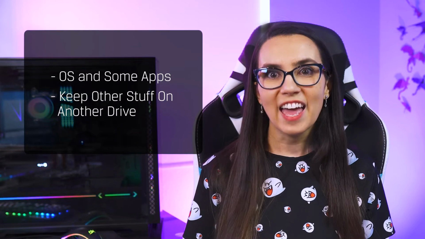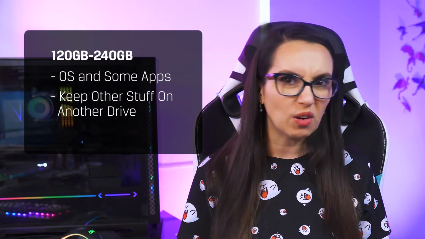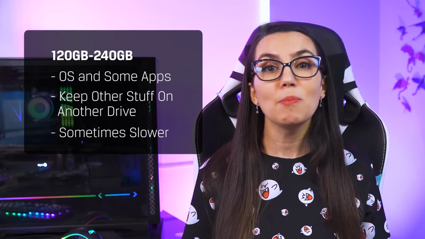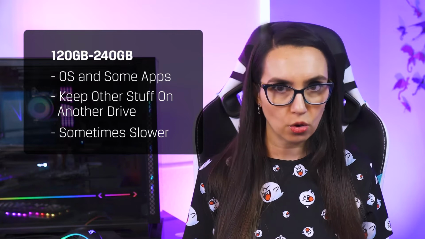If you're looking to put your operating system and maybe a few apps on the SSD, but plan to keep your other data on a different drive, then 120 gigabyte to 240 gigabyte may be enough for you. Keep in mind, drives at this capacity might be a bit slower than their higher capacity counterparts.